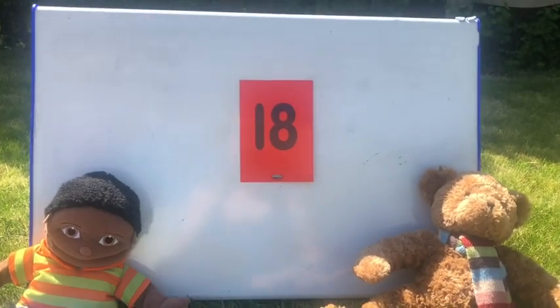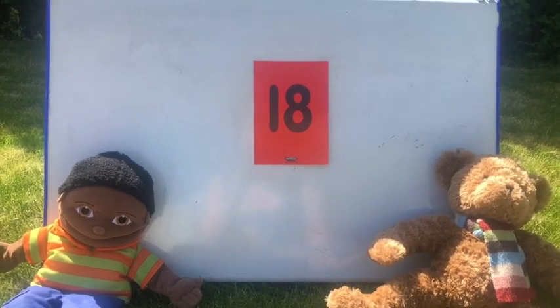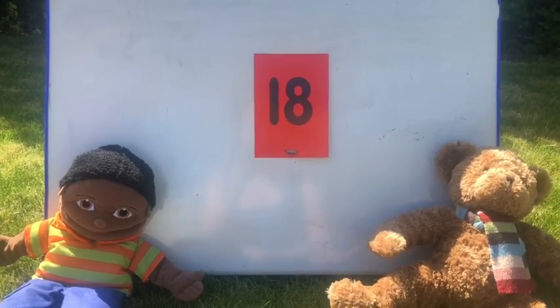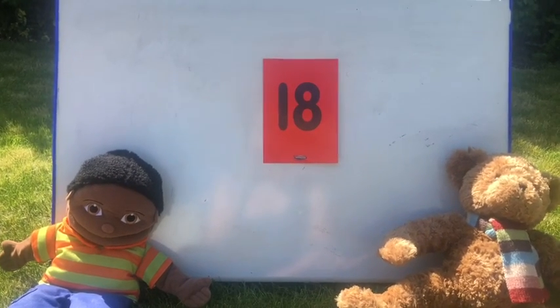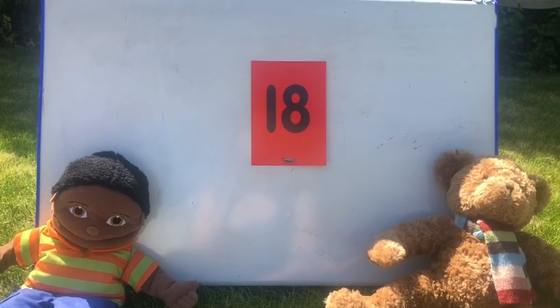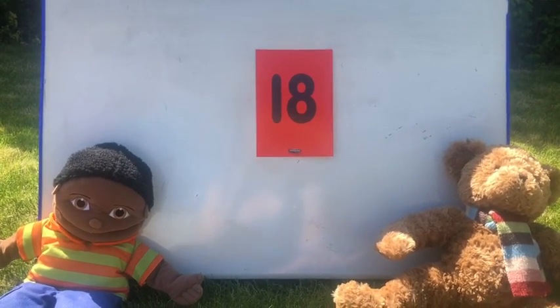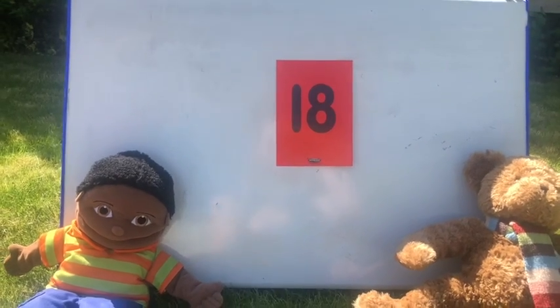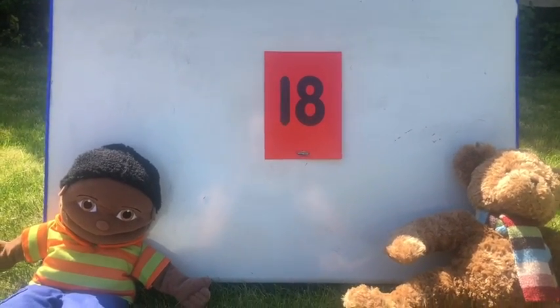Okay, so your challenge today is to think of and tell me, first of all, what is 1 fewer than 18? Do you already know it, or do you need to have a little think? So if you're not sure, you could count up to 18 to help you to remember which number comes before.